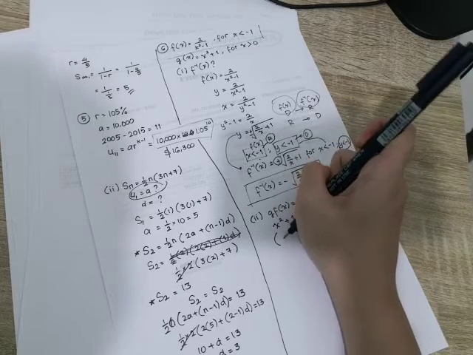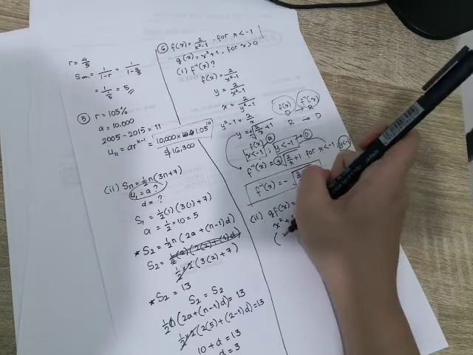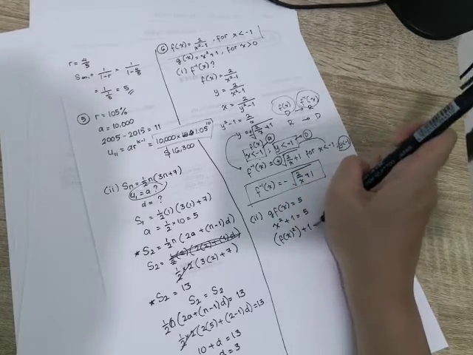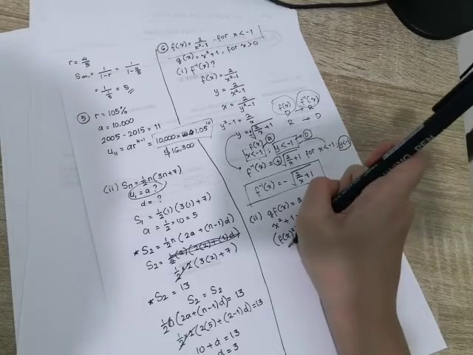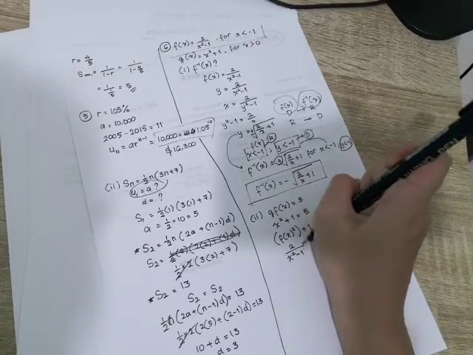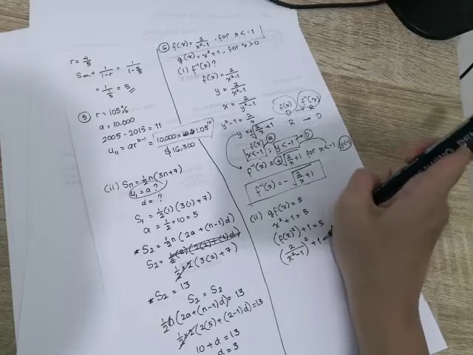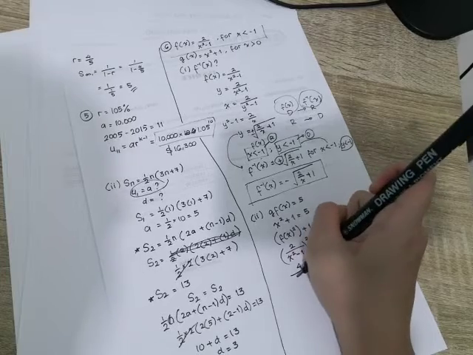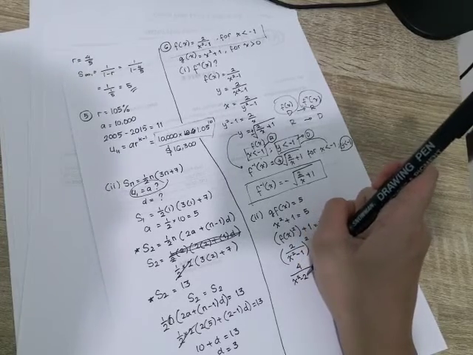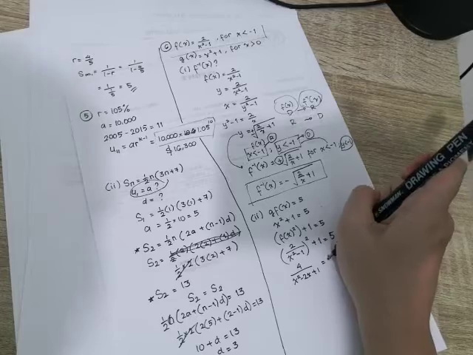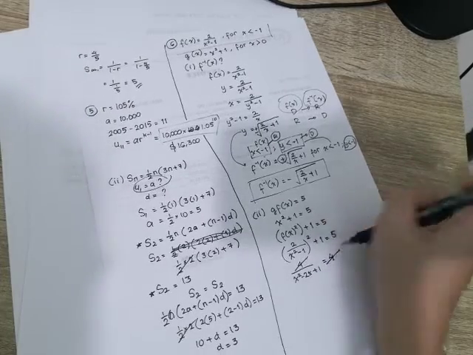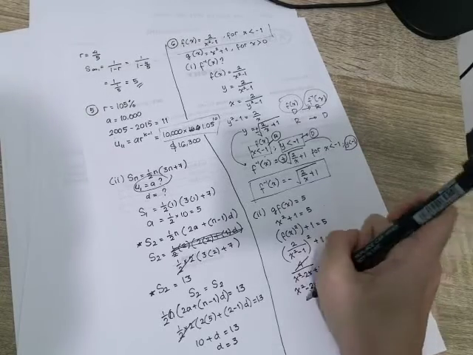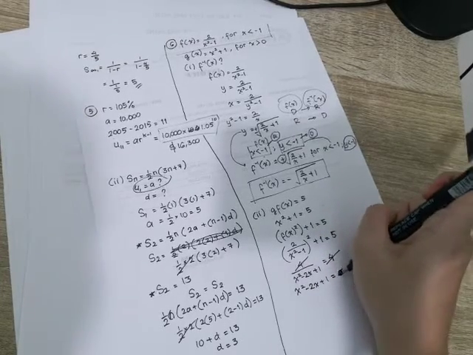So f(x) squared plus 1 is 5, where f(x) is 2 over x squared minus 1. So 4 over (x squared minus 1) squared equals 4. Then we can just cross this out, so the bracket squared equals 1.